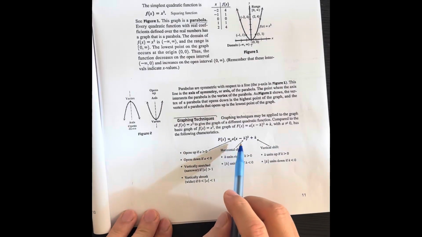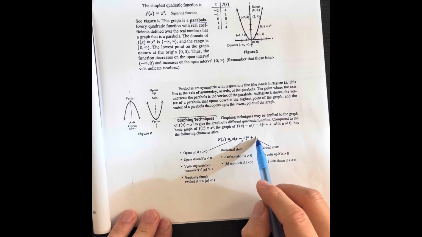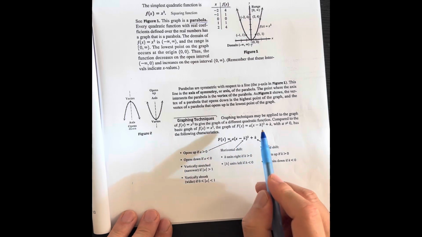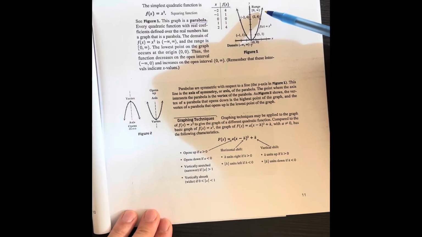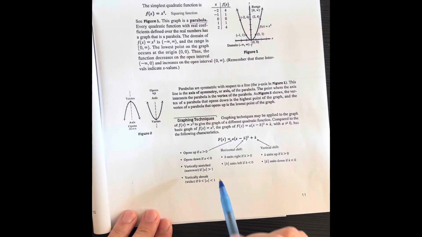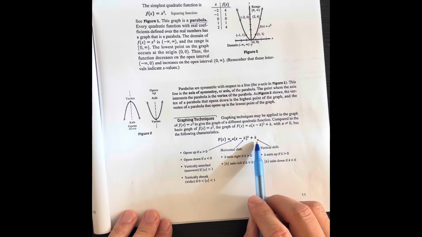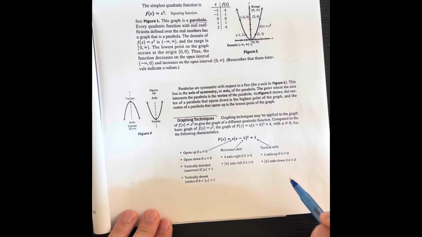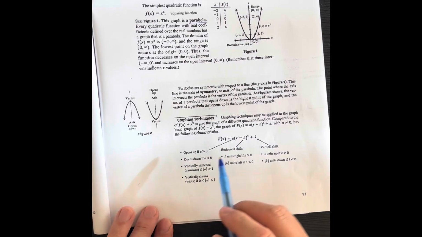A quadratic function can be written in this format as well: a times (x − h) squared plus k. This format allows us to use graphing techniques to transform the graph of x squared. For example, the plus k is a vertical shift. If k is positive, it moves up k units, and if k is negative, it moves down k units.